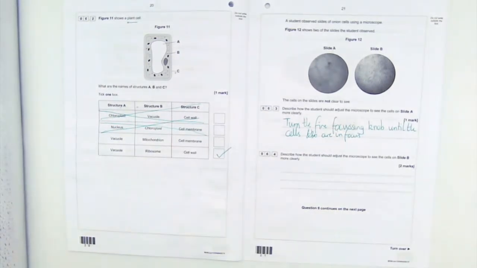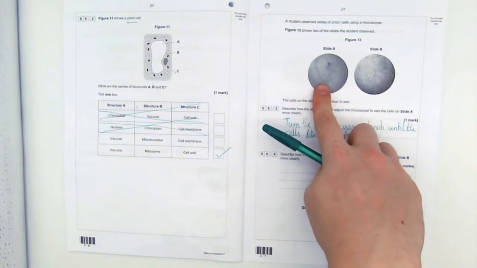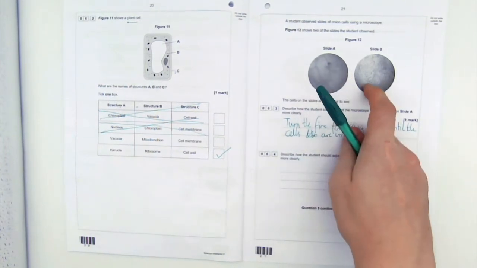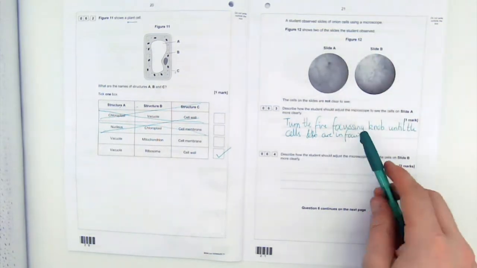Okay, 6.4. Describe how the student should adjust the microscope to see the cells on slide B more clearly. So this is in focus, but you can see it's not as zoomed in as this. So if I was wanting to see individual cells more clearly, I would switch to a higher power.